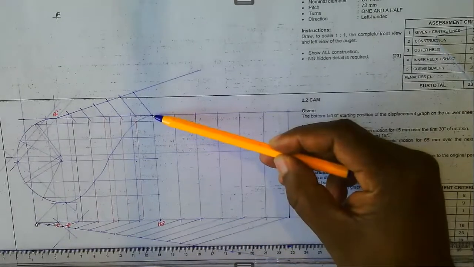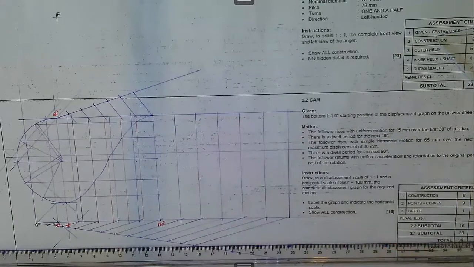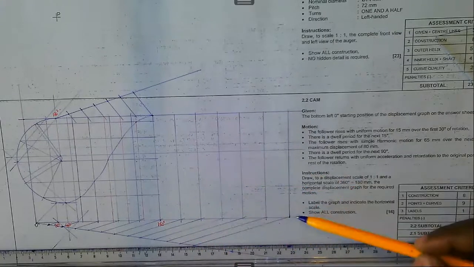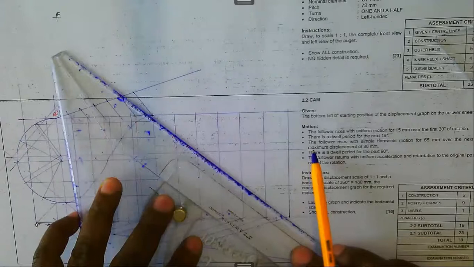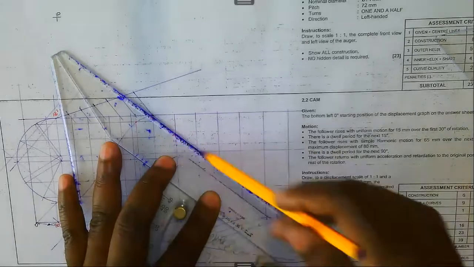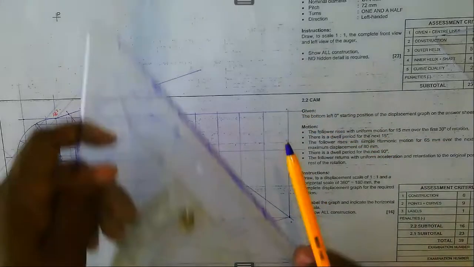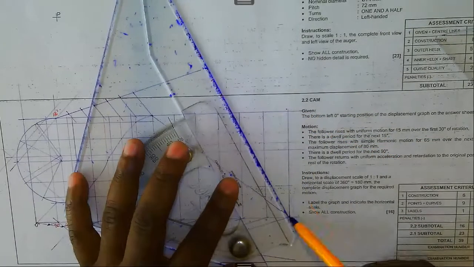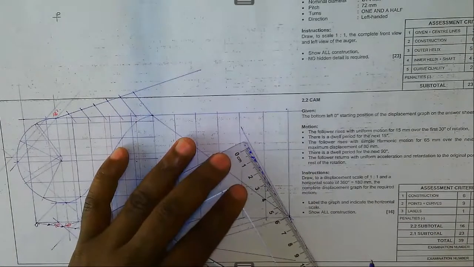Right, then we now need this one, which is 1, 2, 3, 4, 5, and 6. That is for the uniform acceleration and retardation. Right, there are 6 divisions. We are going to connect from here to there. It's not going to change. Like that. We divide this one into 6 equal parts, but we don't have space. So we are going to do this like this, into 6 equal parts.